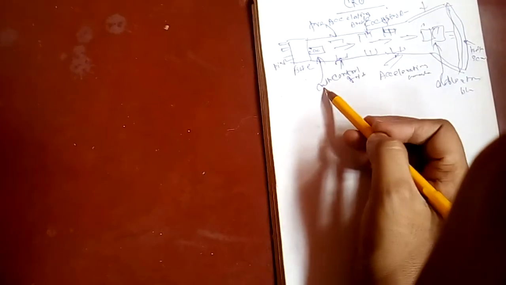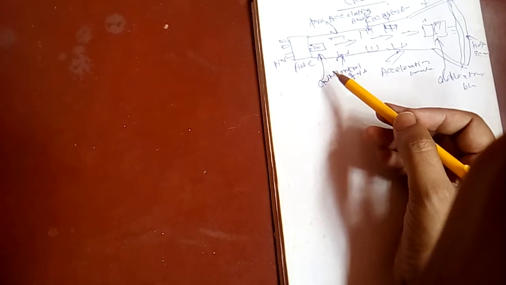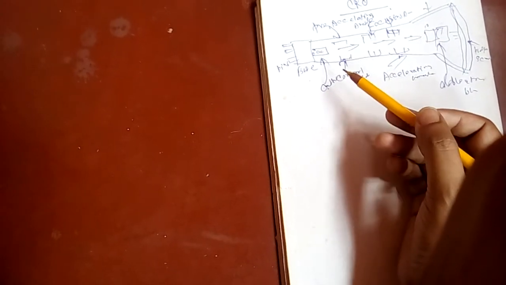So it controls the brightness or intensity. A high positive voltage is applied to the accelerating anode with respect to the cathode, and there are two anodes, the focusing anode and the final accelerating anode.